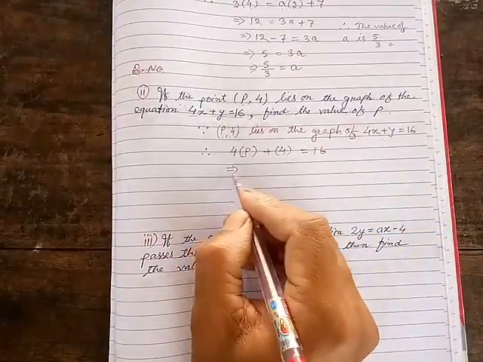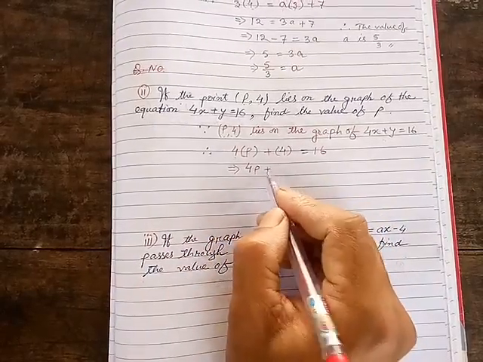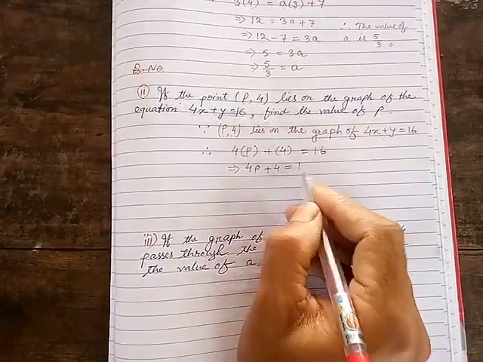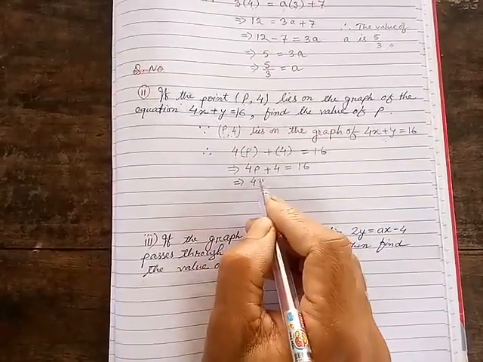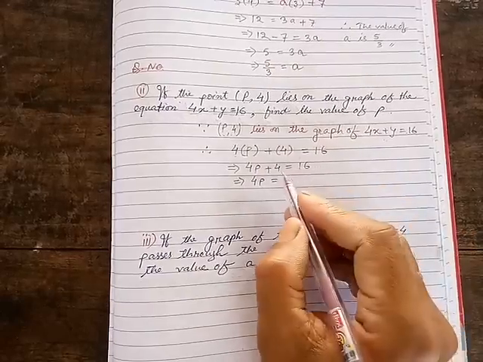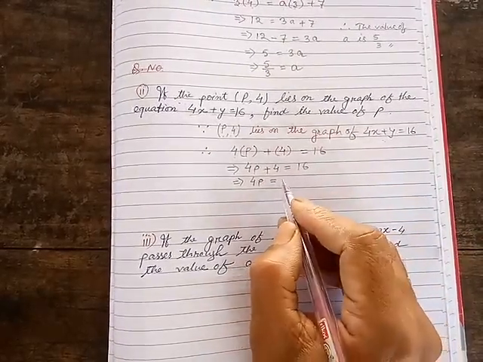So it implies 4 into p, 4p, plus 4 is equal to 16. Again it means 4p is equal to 16 minus 4, as 4 is transferred to the right side.